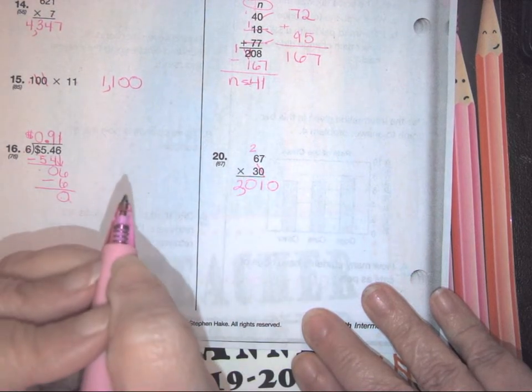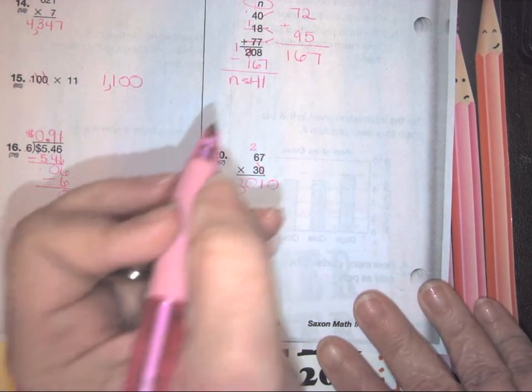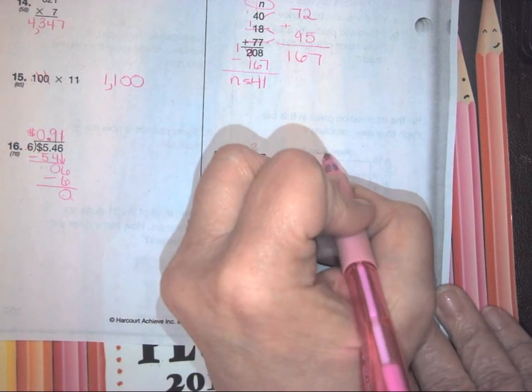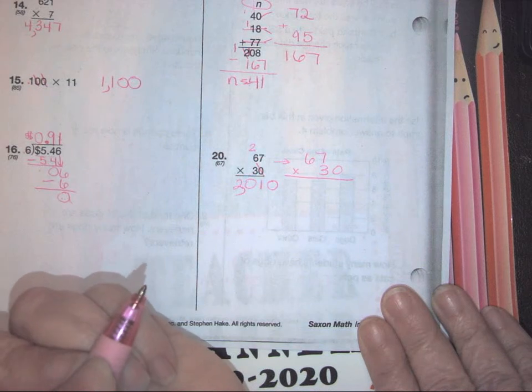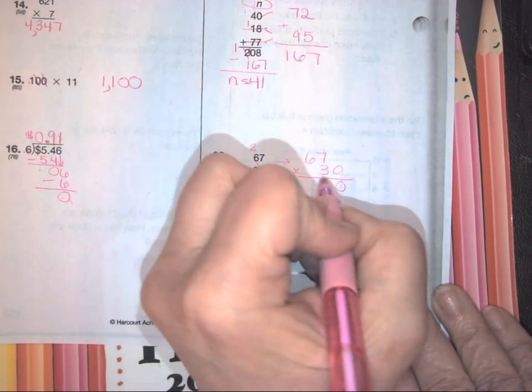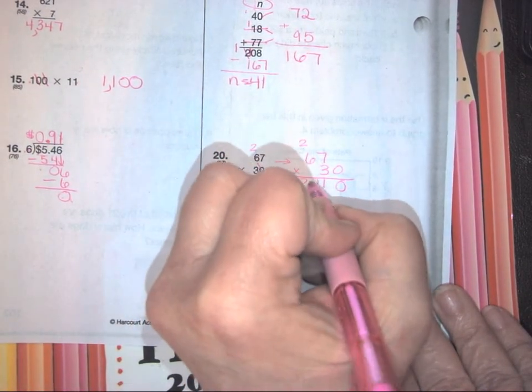And you get 2010. All right, that would be the same as doing 67 times 30, where you drop your 0 off to the side. You could do it that way. Drop your 0 down, then do that.